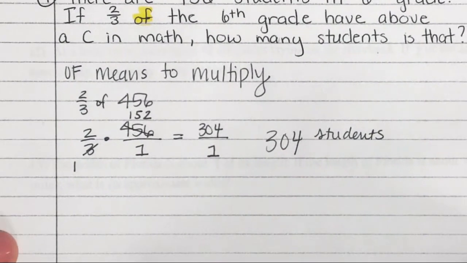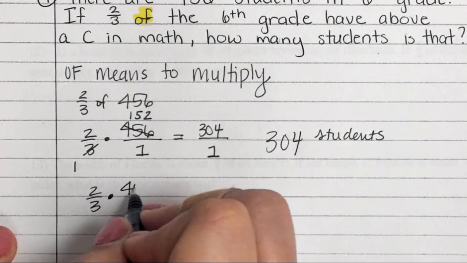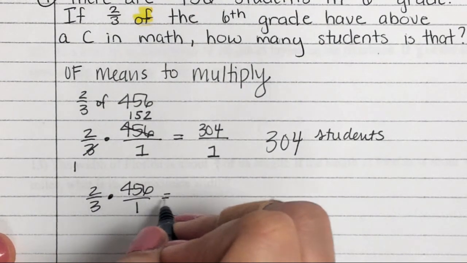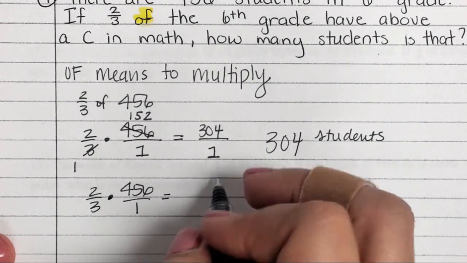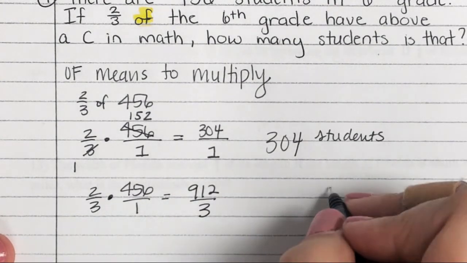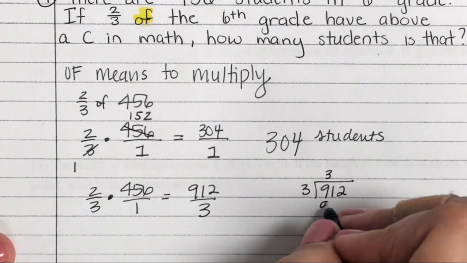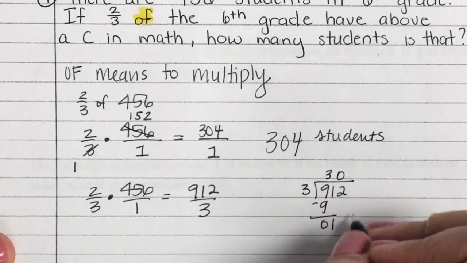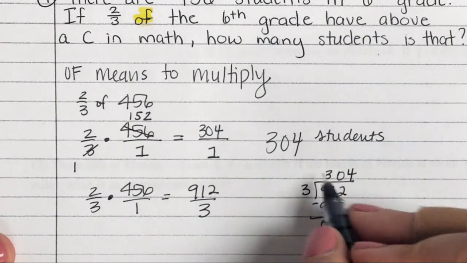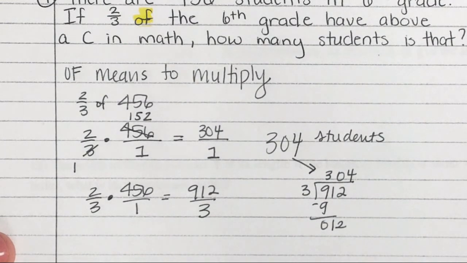And here's, again, the thing, if you don't even cross cancel, if we went straight across, that would have given us 912 over 3. And then changing that to a mixed number, that would go 304 times with 0 left over. You would still get the same answer even if you don't do the cross canceling. You just may have to simplify and have a little bit larger numbers.